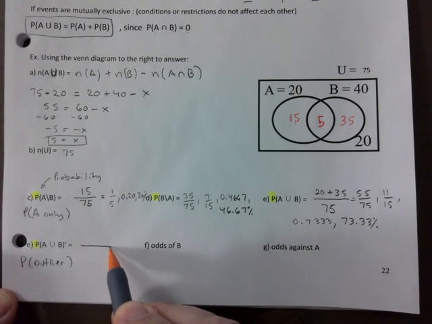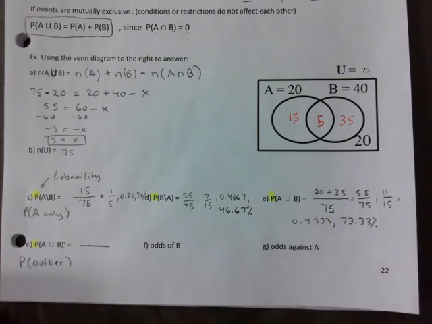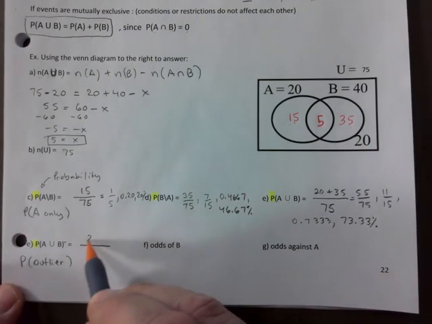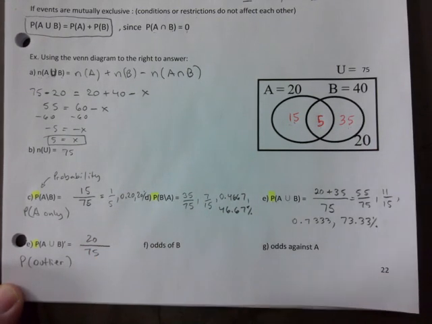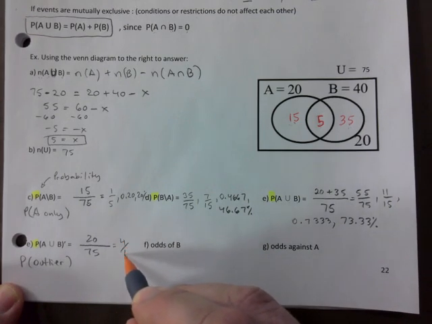So you have a couple of options. Think this through because I need you to have more than one way of doing this. We could just take 73 away from 100, right? Because everything in the circles represents 73.33. Take that away from 100, you get it that way. You can just go grab the 20 and put that over 75. That's 4 over 15, by the way.